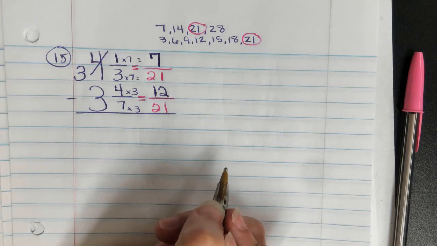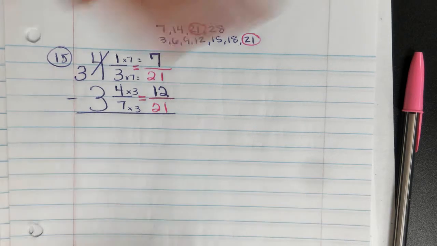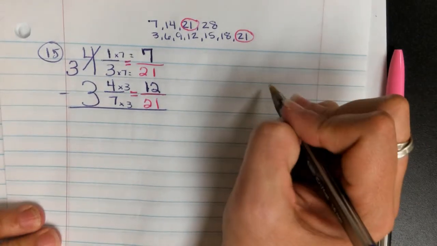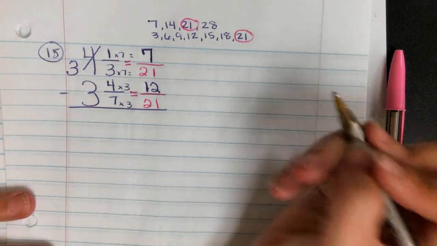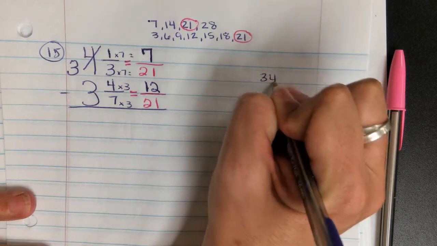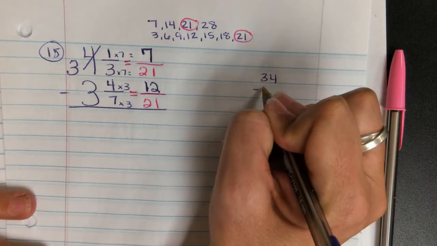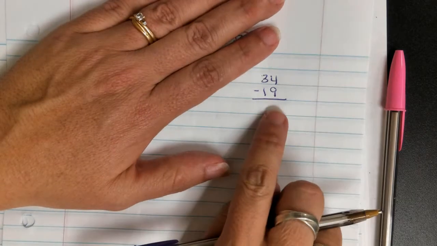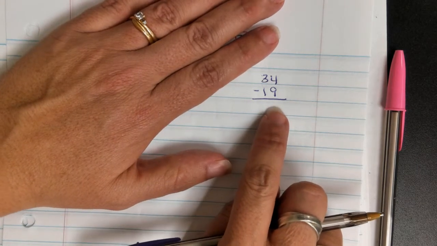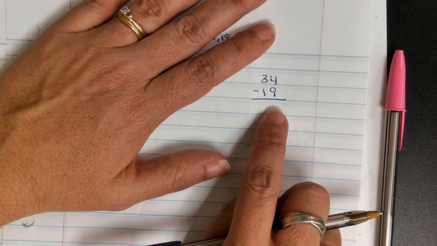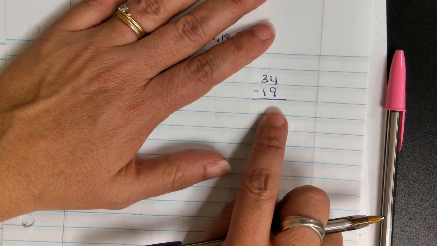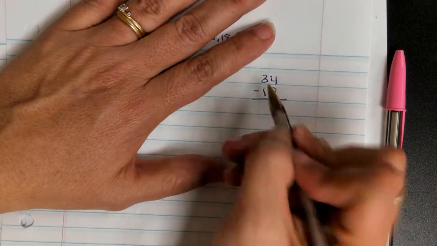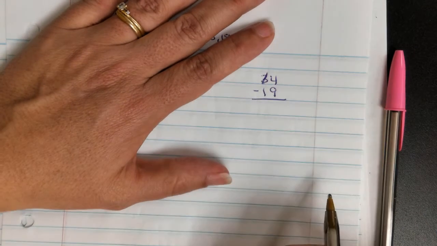The only difference is back when you were doing, and this is what kind of gets some of you, like if I have a number like, let's say 34 minus 19, just in general, I want you to think about it. You got to borrow because you can't do 4 minus 9. Does that make sense? And step 1 is we go next door to the neighbor and we take 1 from him.